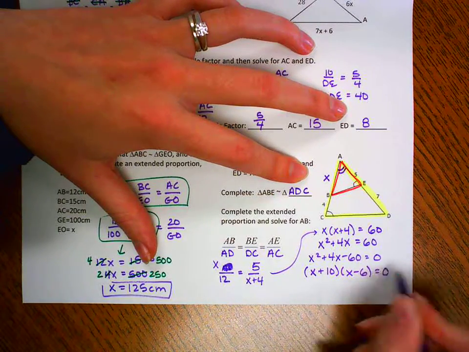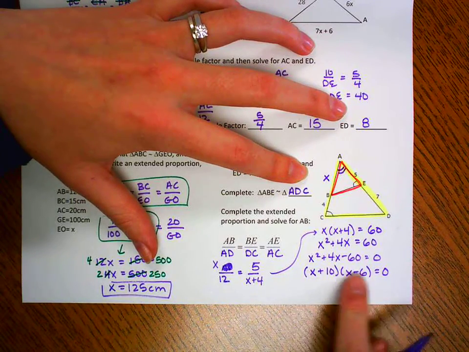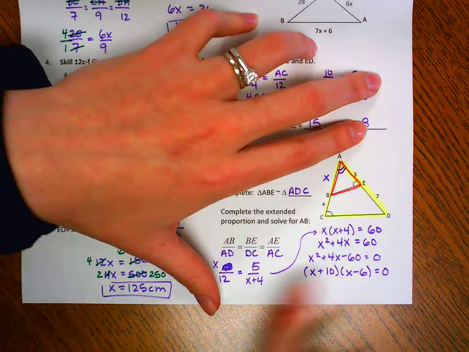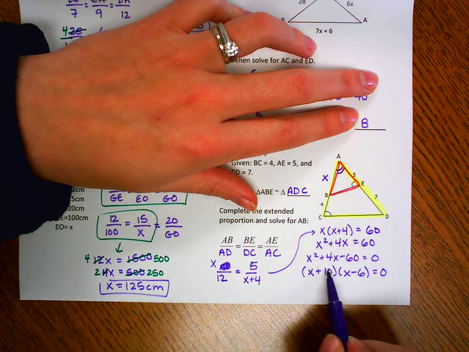So let me show you this really fast. 10 plus negative 6, those two add up to a positive 4. 10 times negative 6 multiplies to a negative 60. We'll practice this more, but you'll see this. Now remember, the things that solve this are what makes each of these factors 0.